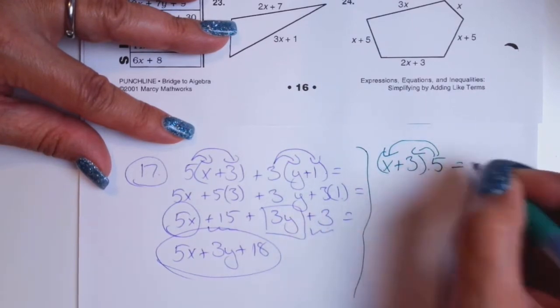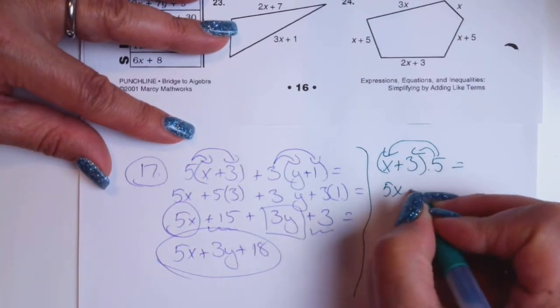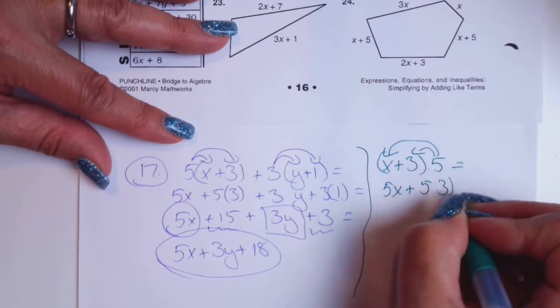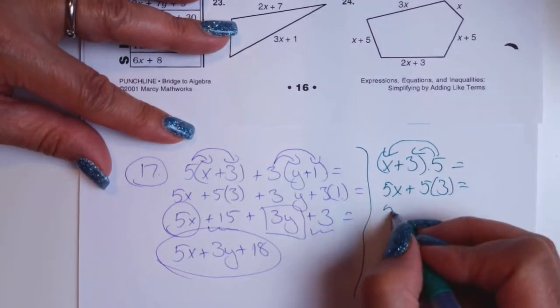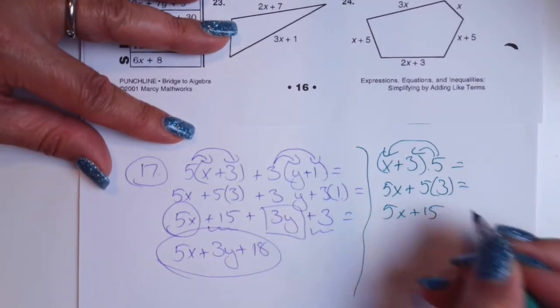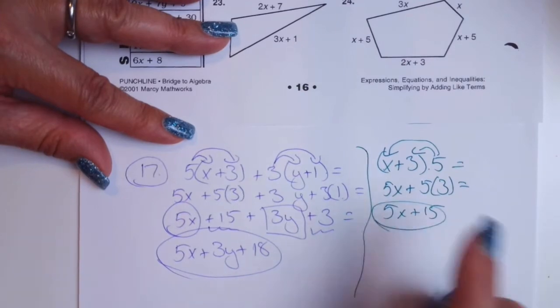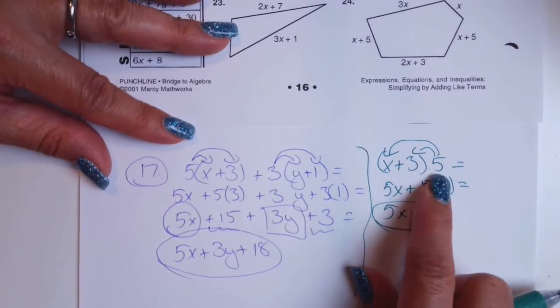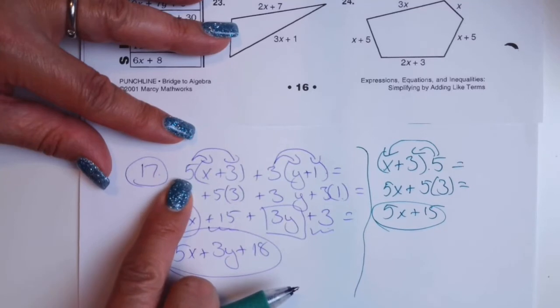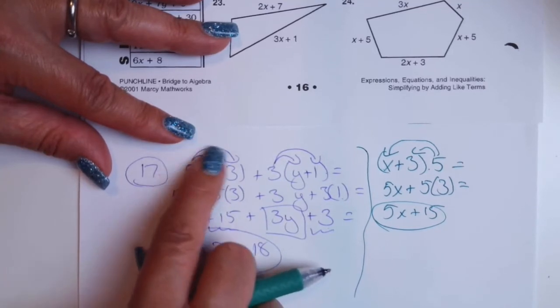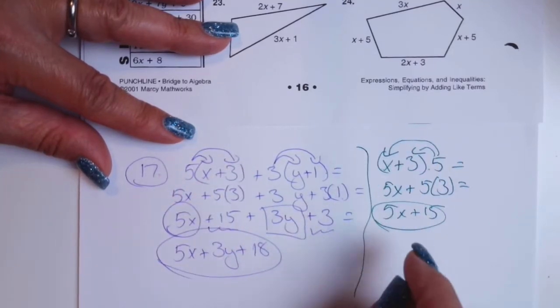So this would be the same, 5 times x plus 5 times 3, or 3 times 5, and 5x plus 15. So it doesn't matter if the 5 is after the parentheses or before the parentheses, we are doing the same thing, multiplying everything that is inside it.